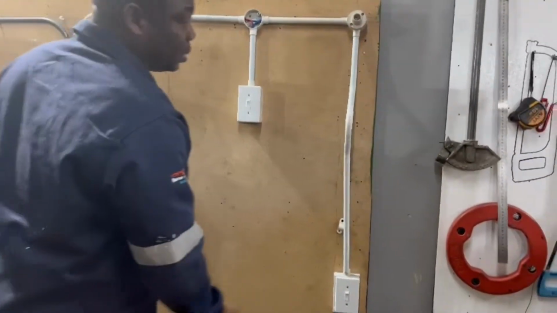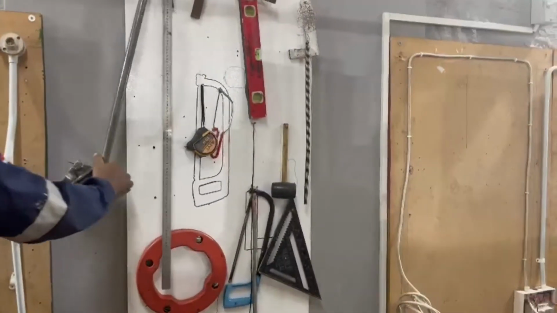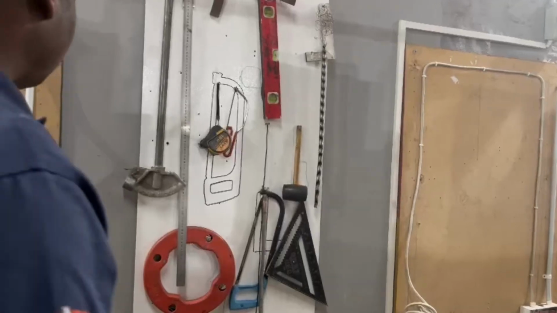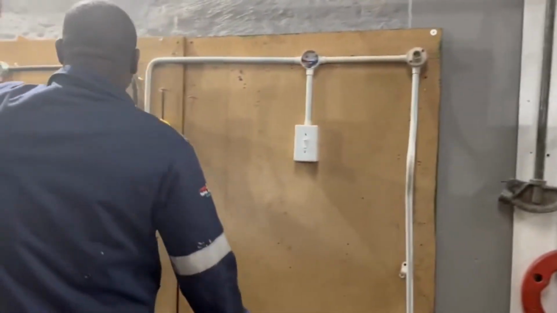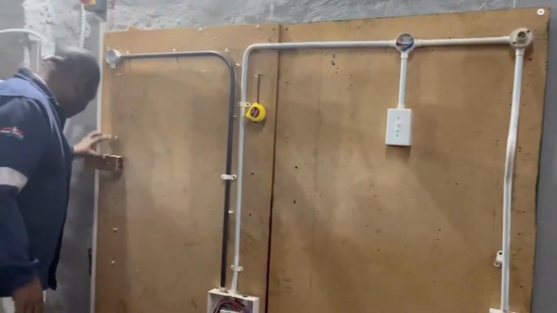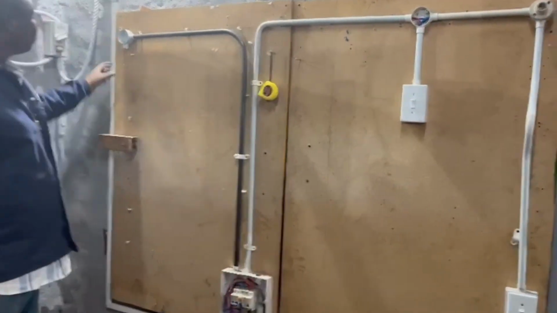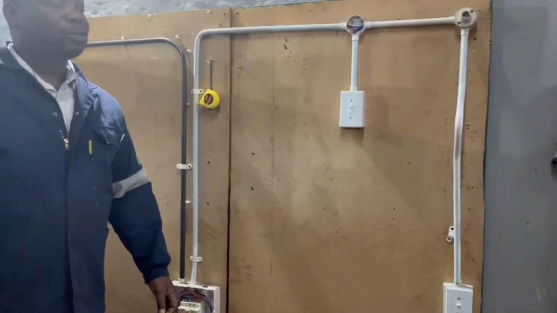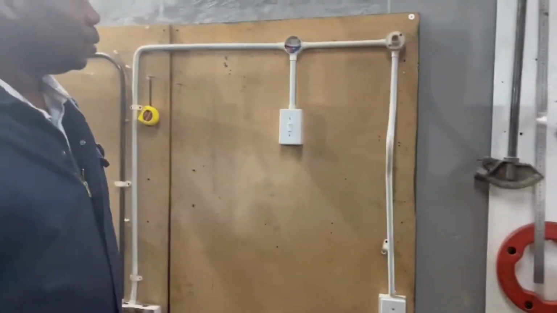You have to cut it and use your bender to bend it to form this shape, and there is another one inside also. You have to bend them whereby you connect your socket. You also have 2.5 hours to finish.